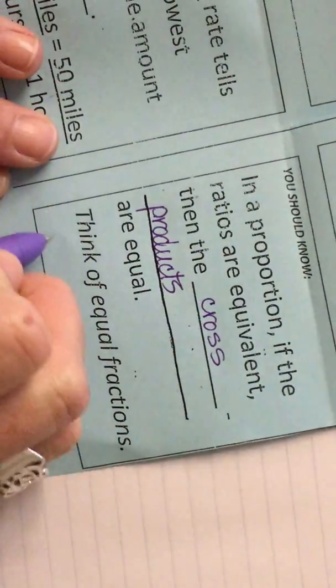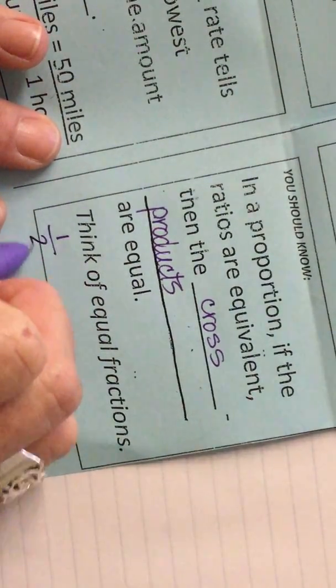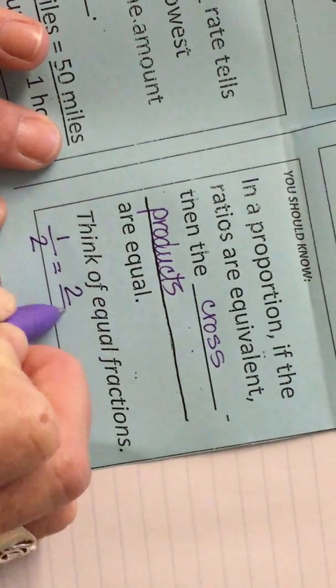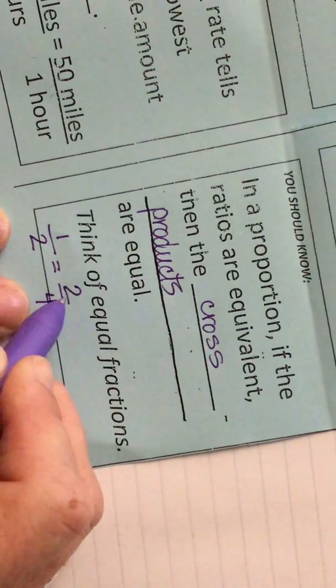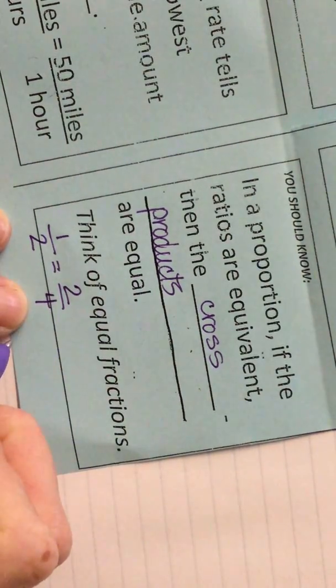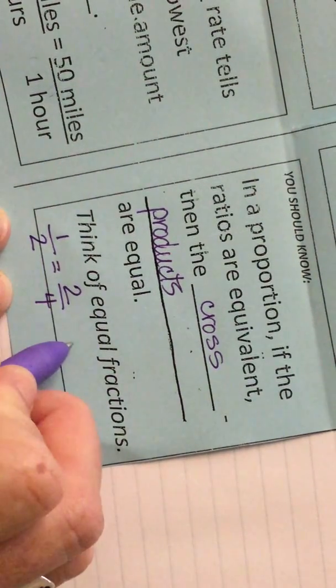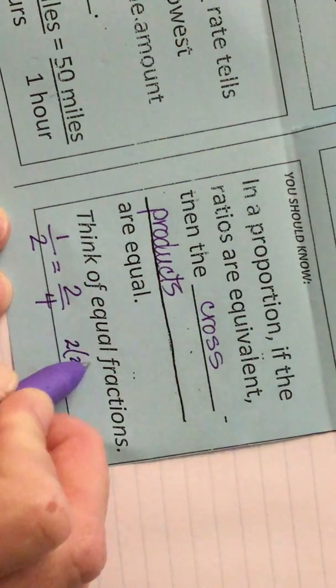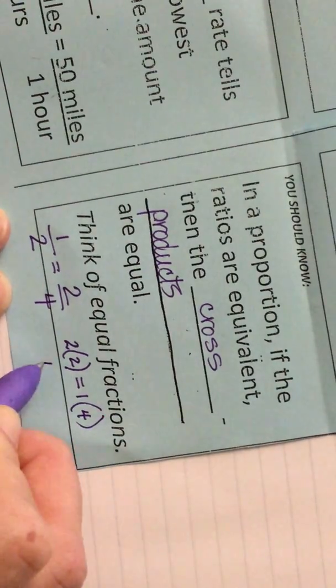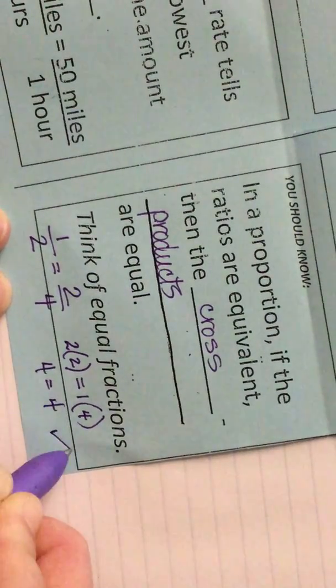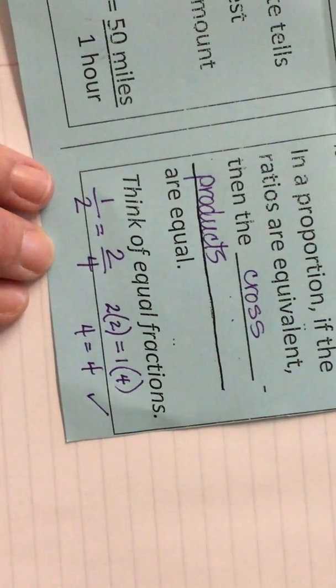Think of equal fractions. Okay, you can try, for example, 1/2 is equal to 2/4. And we know that it is, isn't it? Because really it's simply not simplified. So the cross product would be 2 times 2 is equal to 1 times 4. Does 4 equal 4? Yes. So that means that it is proportional.